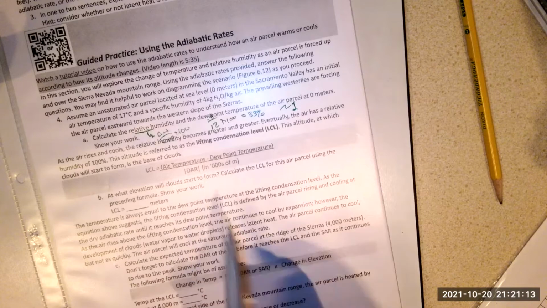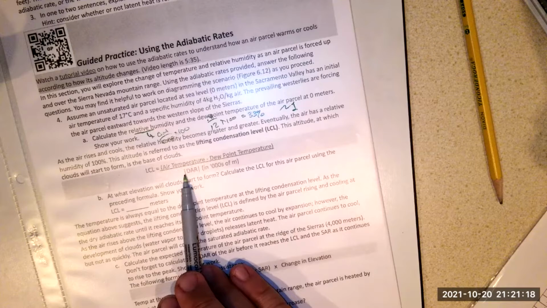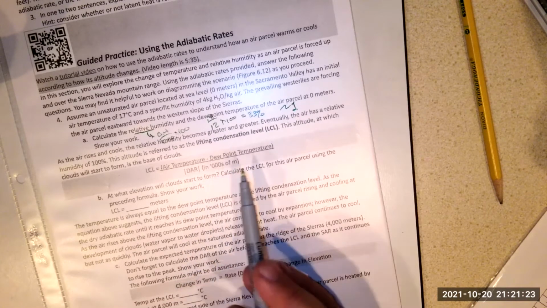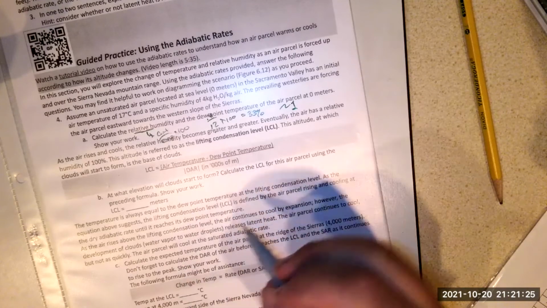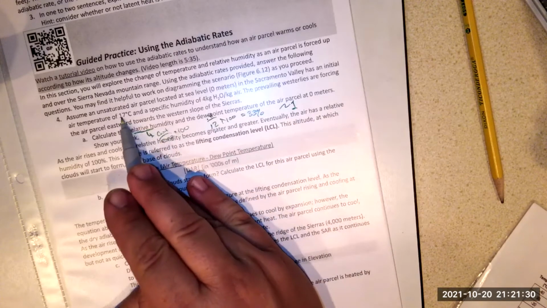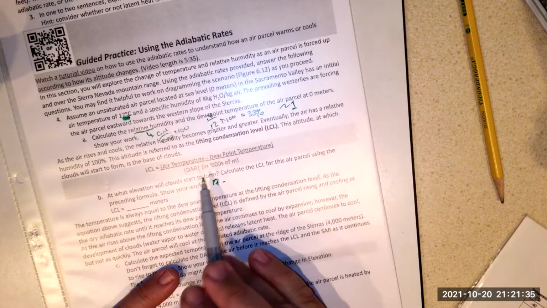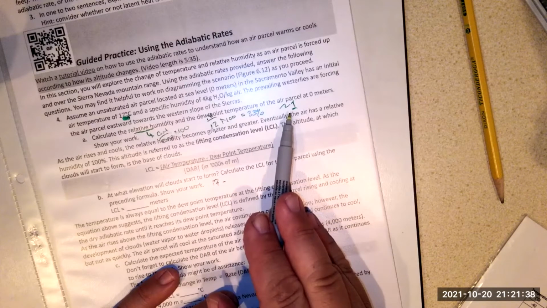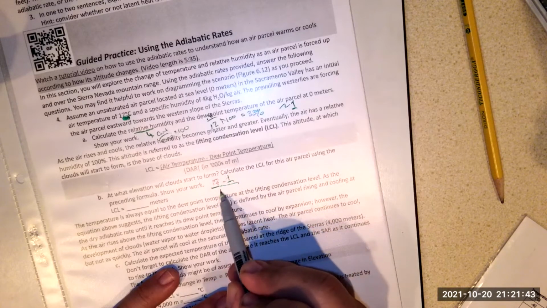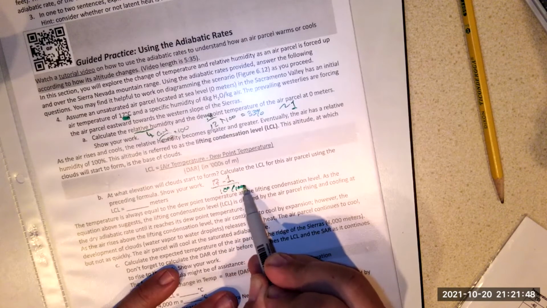Okay, so this says air temperature minus dew point temperature, divided by the dry adiabatic rate in thousands of meters. Sorry. Okay, so the air temperature is 17. Get that from the question. The dew point temperature, we figured looking at the chart that it was 1. Divided by 10 degrees per 1,000 meters.